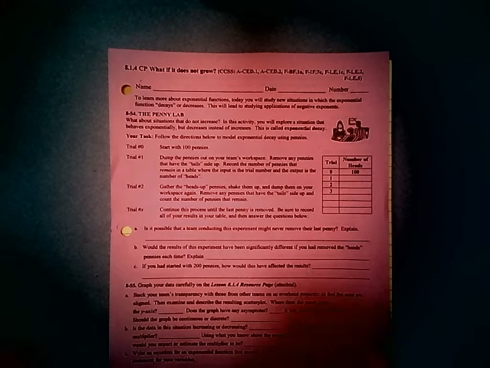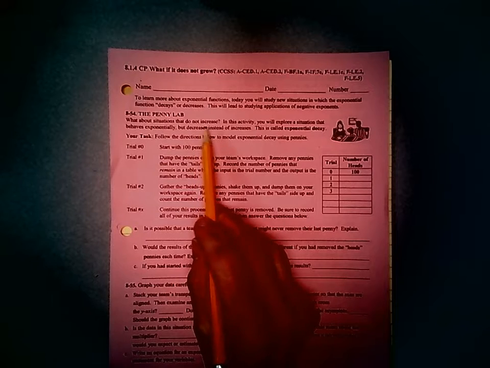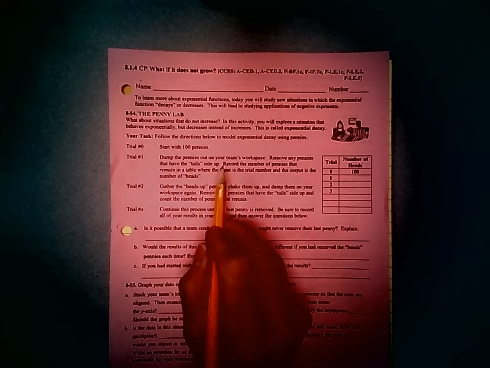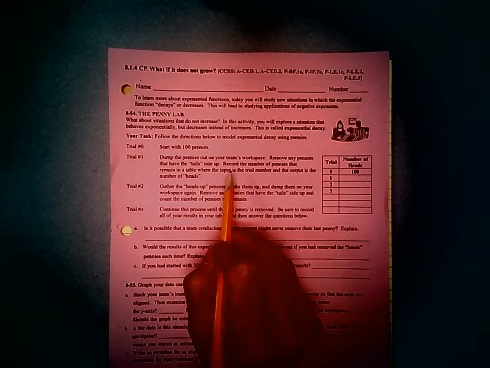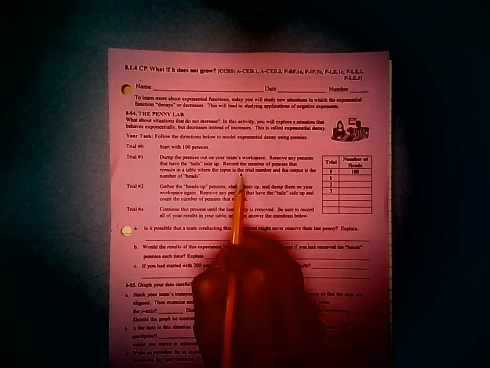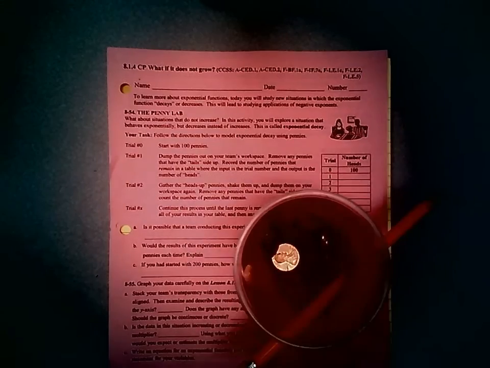Exponents. If you look at our penny lab activity here, what we're going to do is look at situations that do not increase. So we are going to look at situations that behave exponentially but will decrease instead of increase. So this is called an exponential decay.